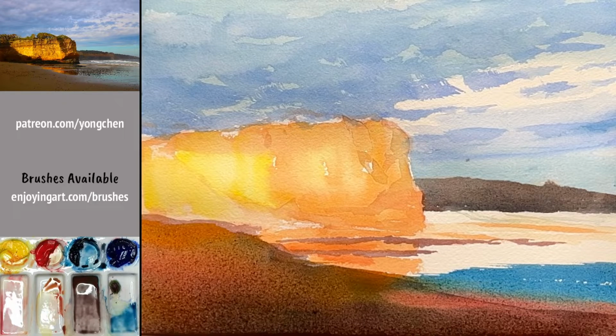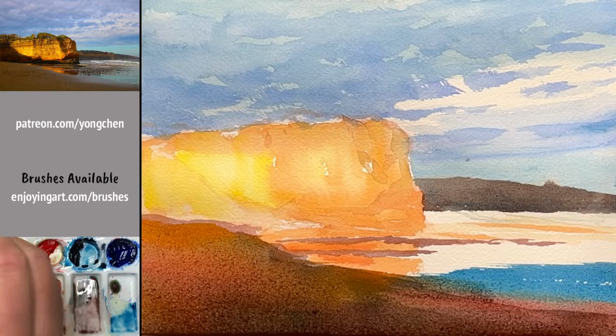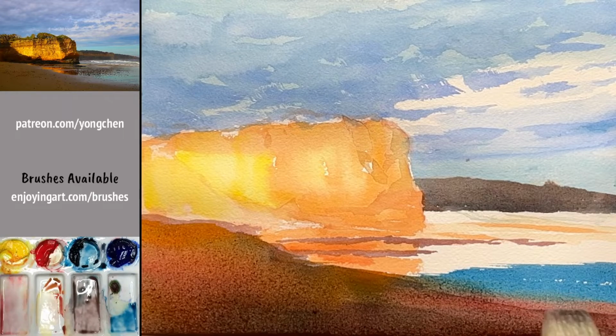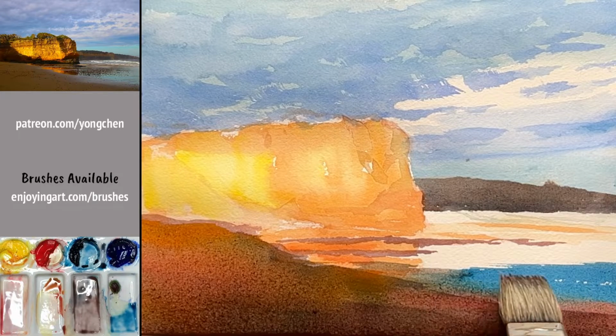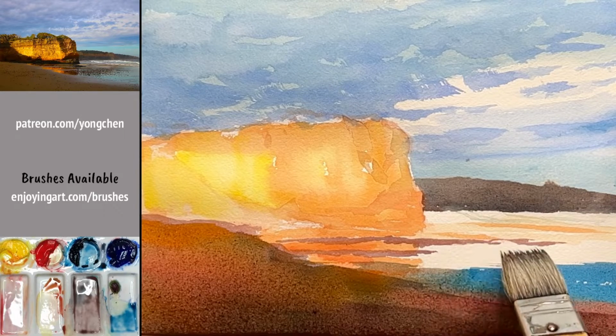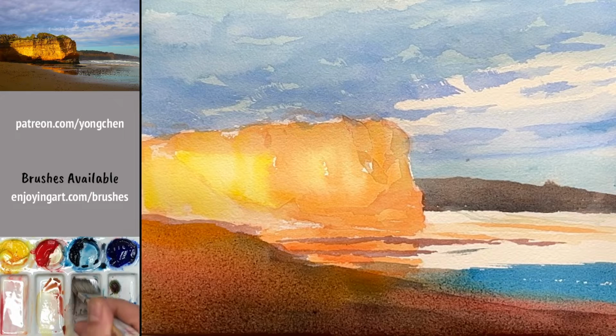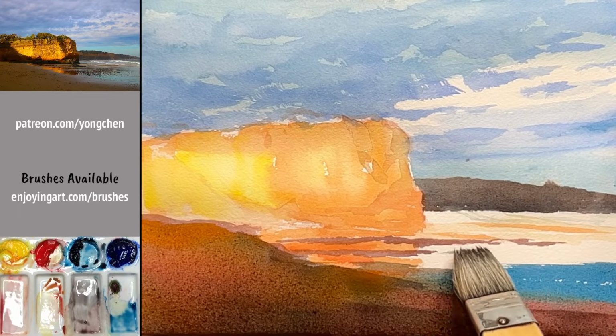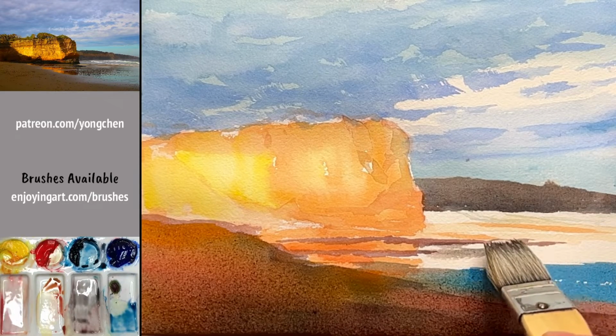That's good. And maybe a little bit more of this. Go ahead, wet into wet. That's good, like that. Beautiful. So this color is also in the shadow coming over here. And take a look at this color. And a little bit more brown. A little bit more brown over here. That's good, like that.